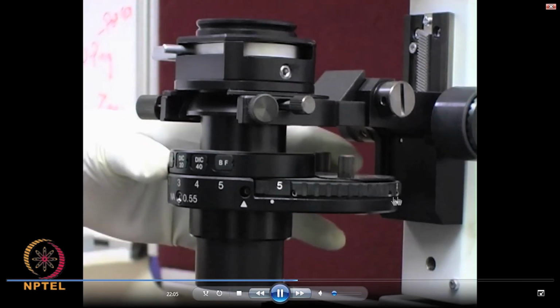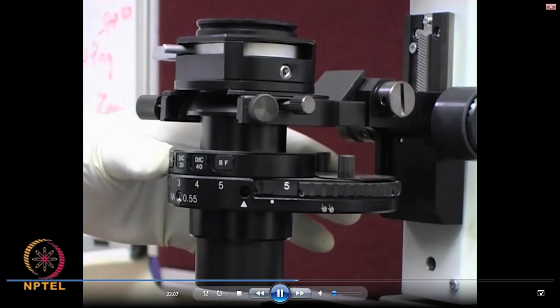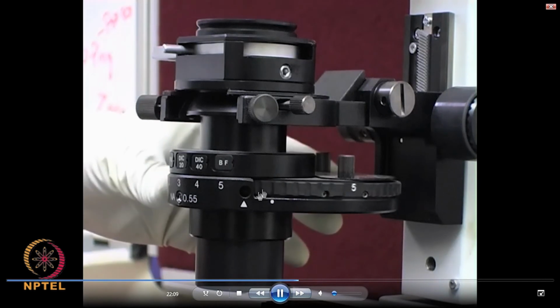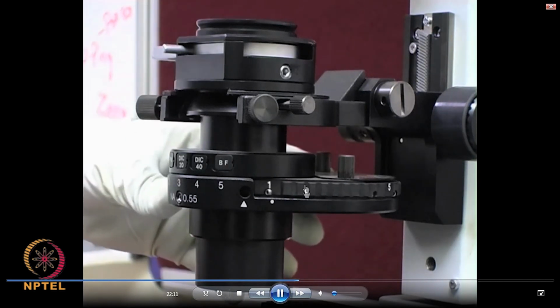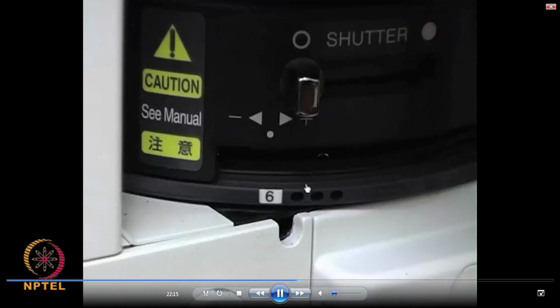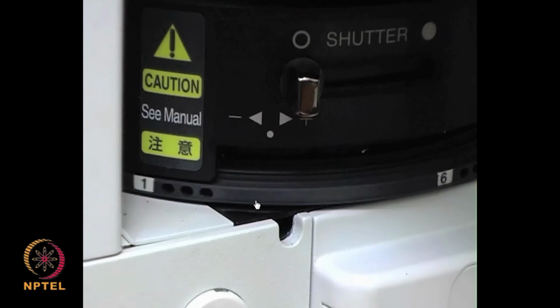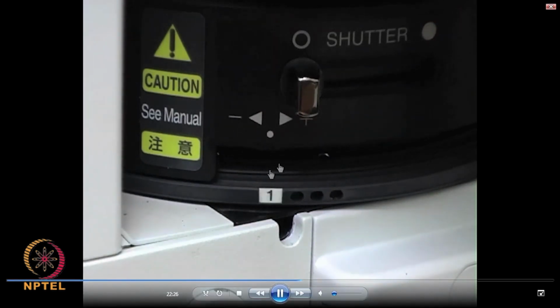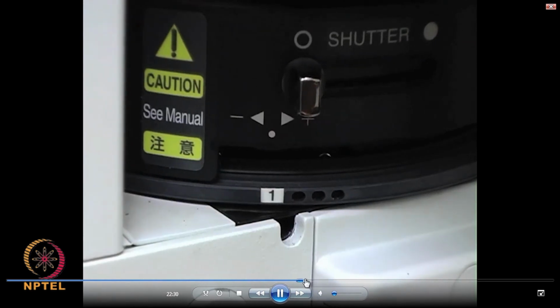When you rotate this condenser apertures and filters, this particular aperture will have the phase plate inside. Similarly, here also you will have the phase plate. Whatever we have seen as a phase plate will be kept inside this along with this condenser apertures and filters.